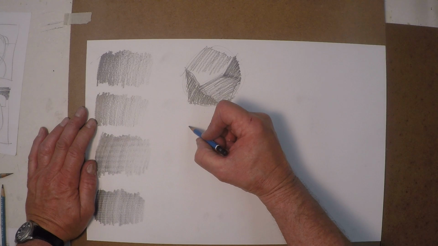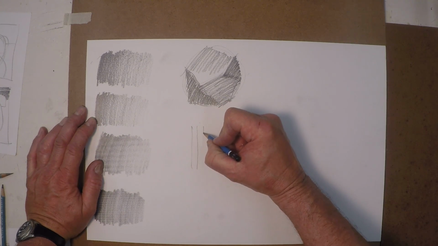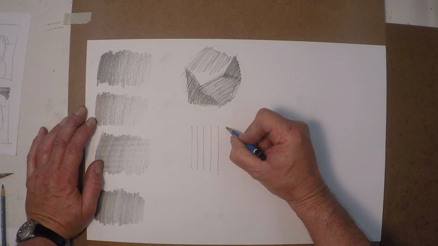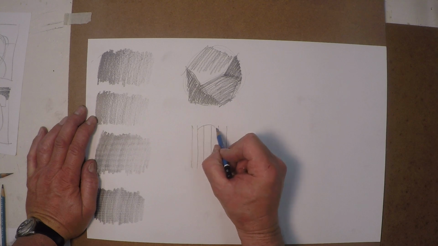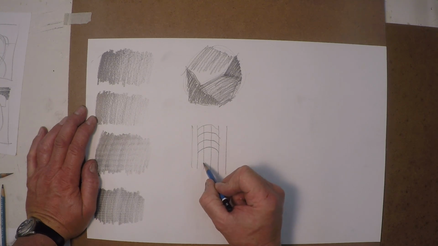Another one would be, let's draw, if you think of a basket, for instance, or a weaving of a basket. And this kind of visual texture is basically an illusion.